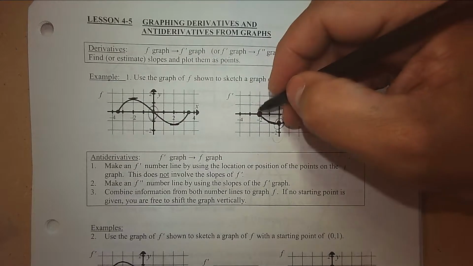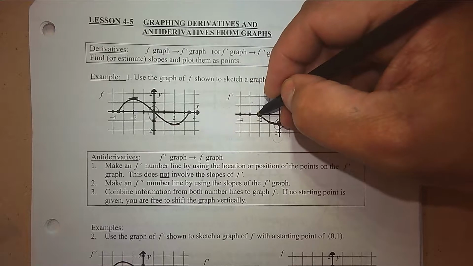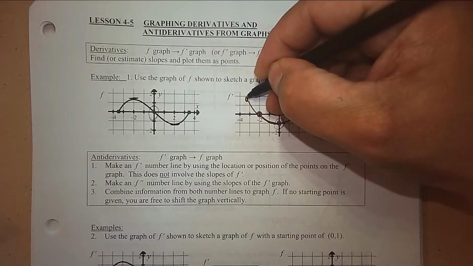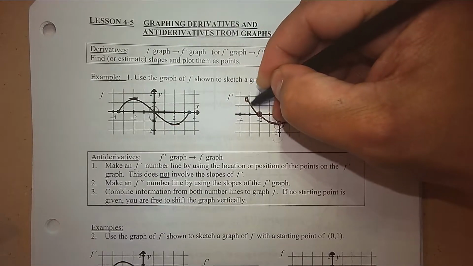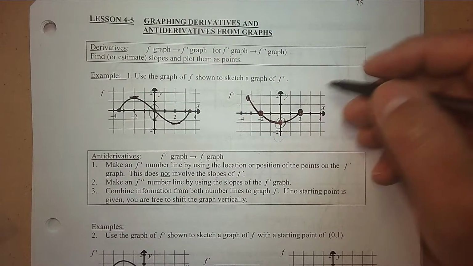I know that the graph ends at -3.5. So somewhere here, there's an endpoint. We're going to come back to understand this. And then it ends on the other side at 3.5.